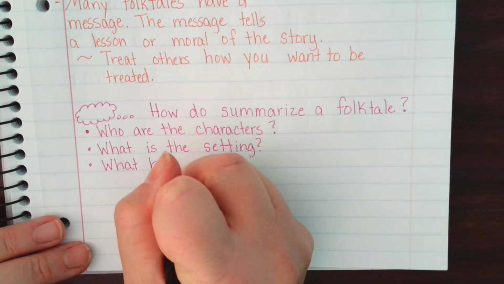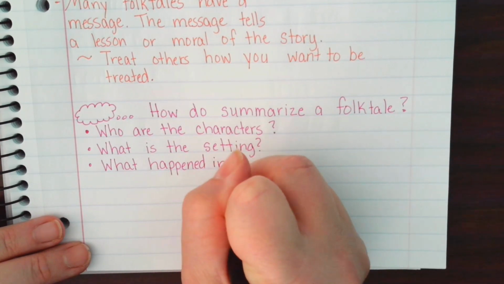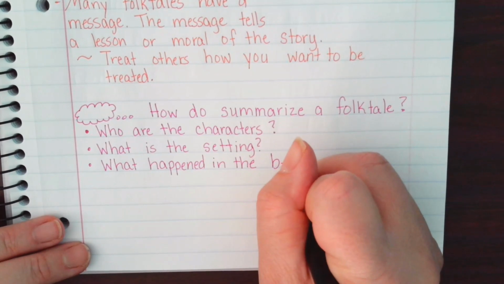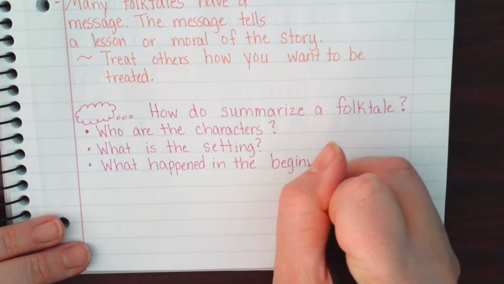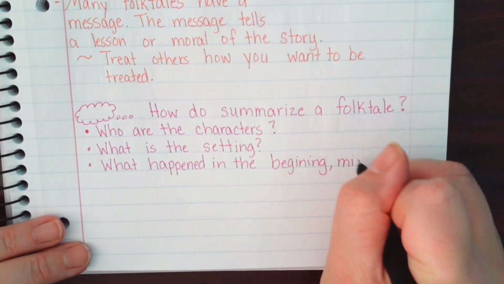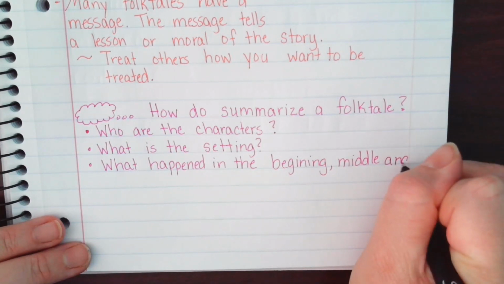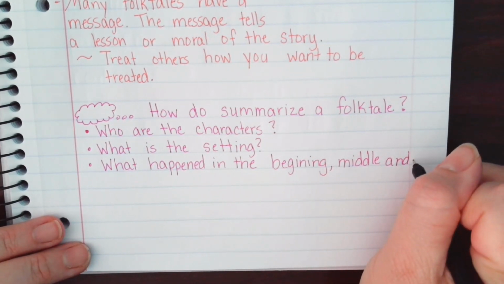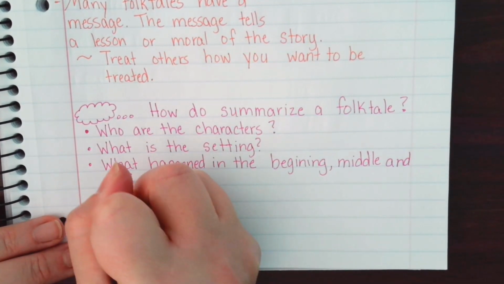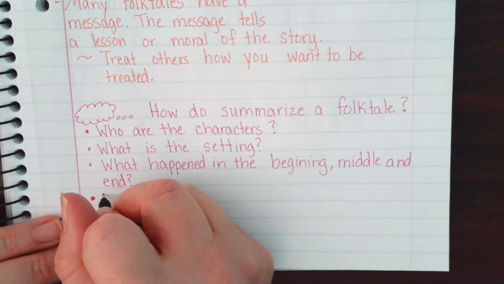What happened in the beginning, middle, and end? What was the problem?